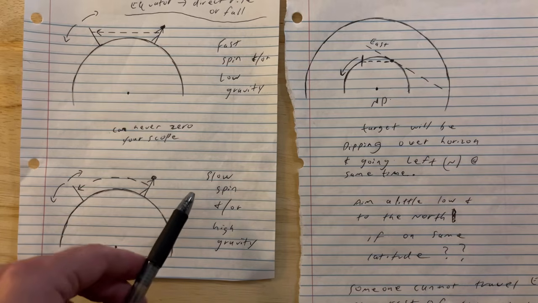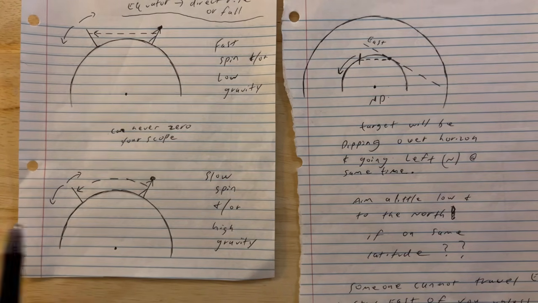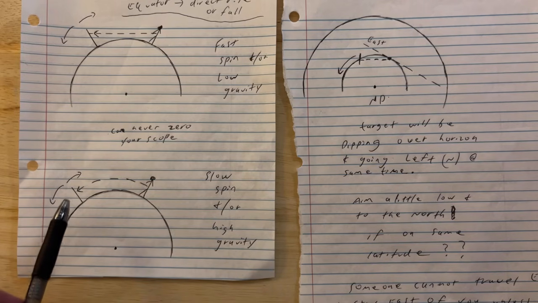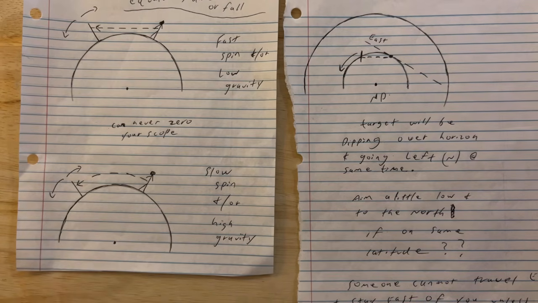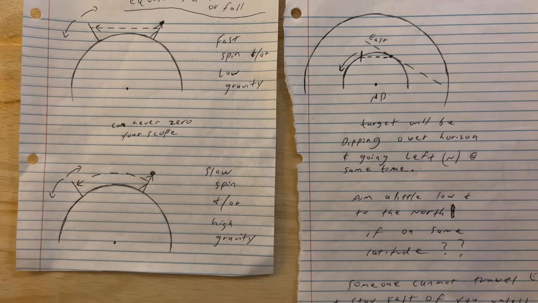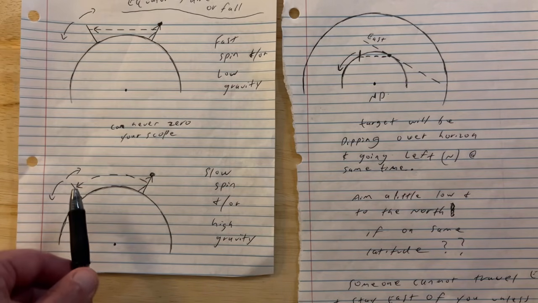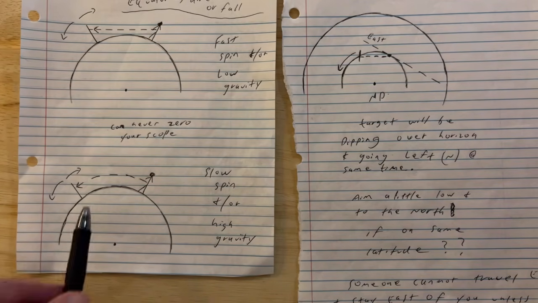Let's say we have a planet with either a slow spin and/or high gravity. If the planet has a slow spin or no spin, then the bullet will tend to hit the bullseye of the target instead of going either high or low. Or if this planet has a higher gravity, that means this bullet is going to have a larger arc, or I should say it's going to arc up higher. Then as this target rotates down, the bullet will tend to rotate down with the target, and it may not miss the bullseye by much.